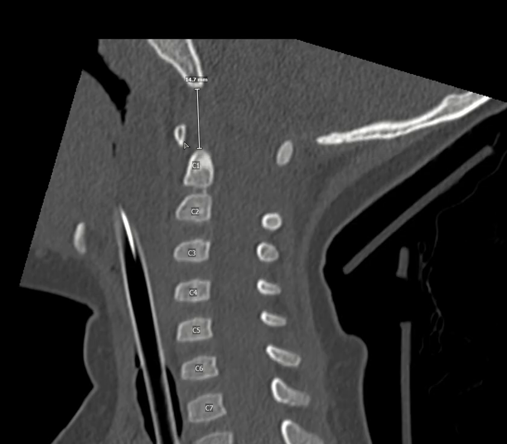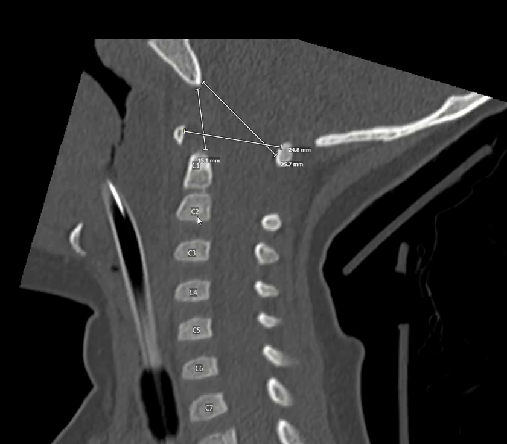There is the other measurement, which is the atlantodens interval. As you see here, this atlantodental interval is almost 2.6 millimeters. It's just a little bit wide, and if I measure it more accurately, it's actually 3 millimeters. Anything above 2.5 millimeters is also abnormal here. So it looks like the atlantodens interval is also widened.